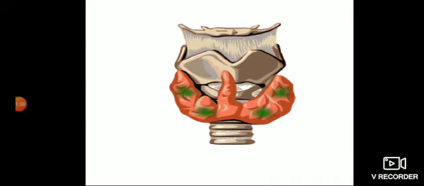This gland is the parathyroid gland. The parathyroid gland is not part of the thyroid gland. Four lobes are posterior to the thyroid gland, and they secrete the hormone parathormone. Parathormone regulates the calcium level between the tissue and the blood.